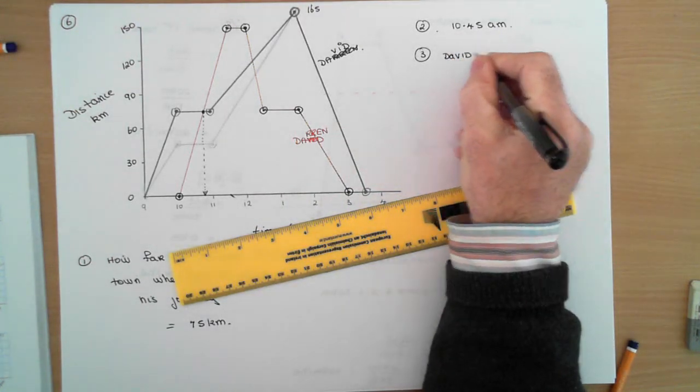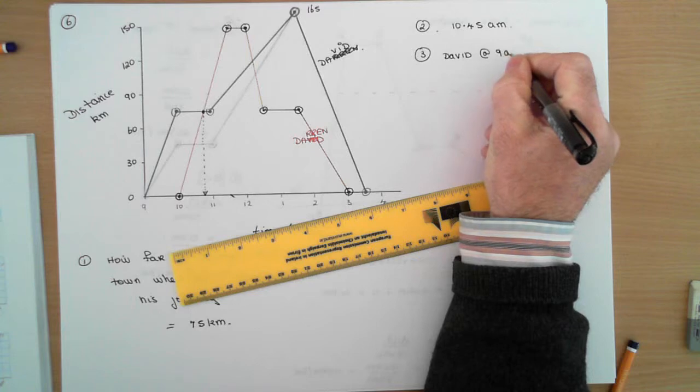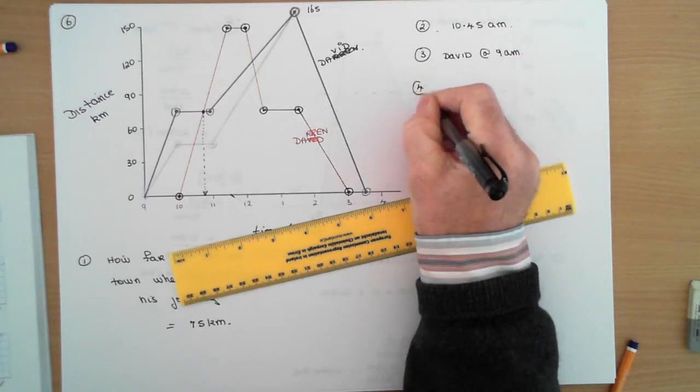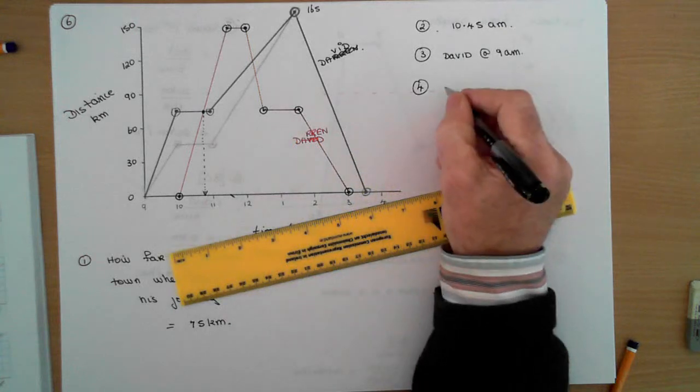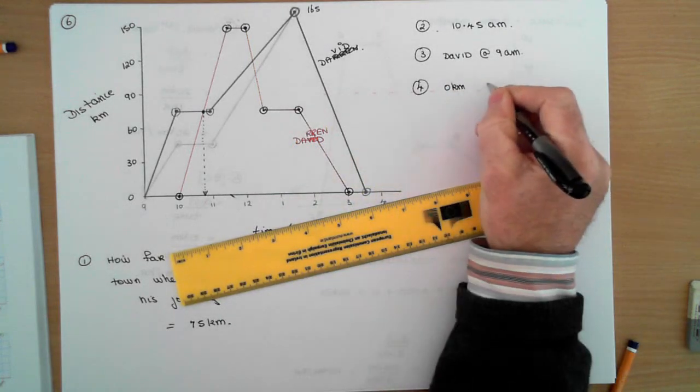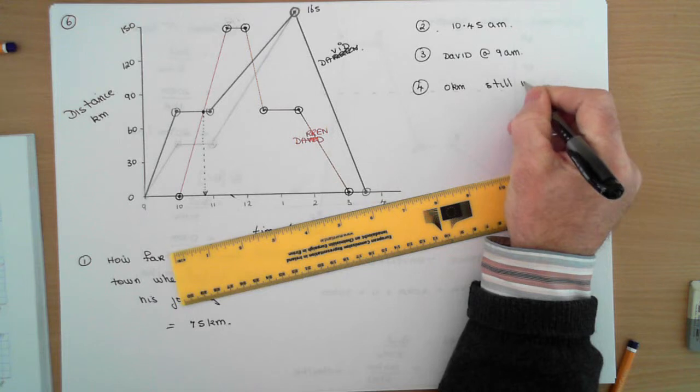David begins at 9 a.m. Is that correct? I know these are difficult. How far is Darren from town when David begins his journey? How far, that's the opposite one now. Well, he's 0 kilometres. Why? He's still in town. He hasn't begun.